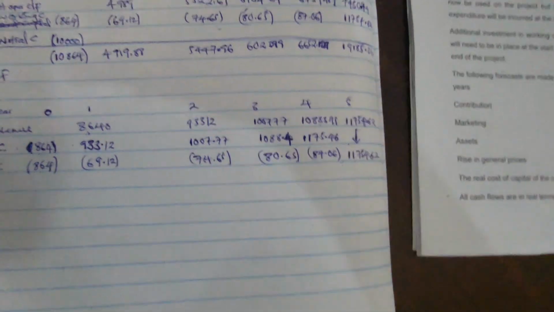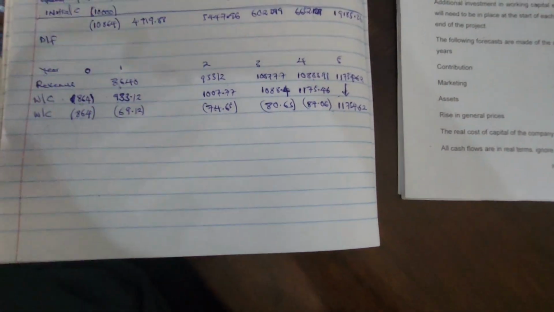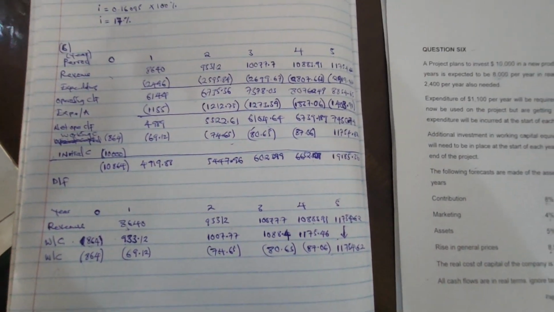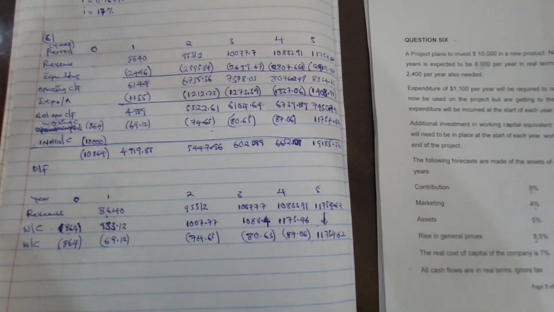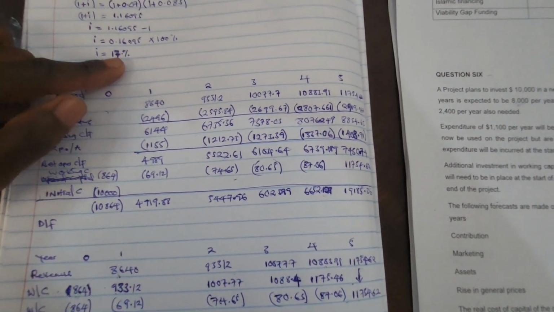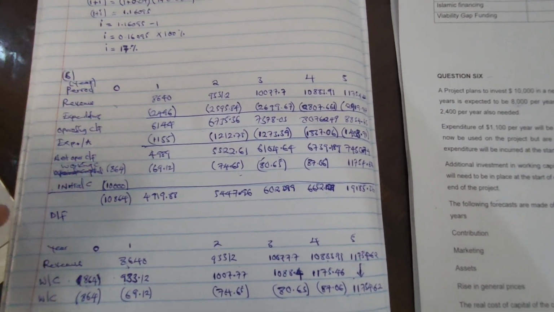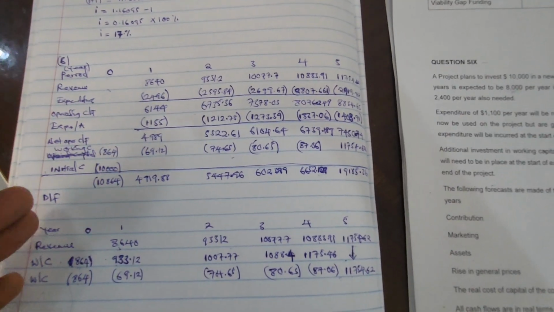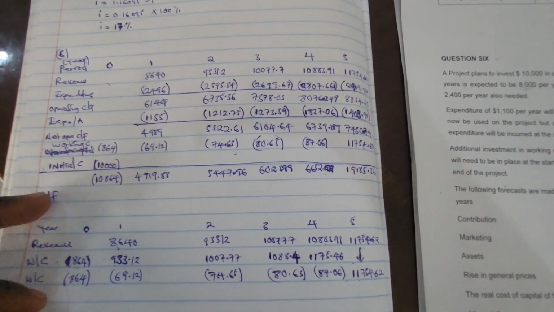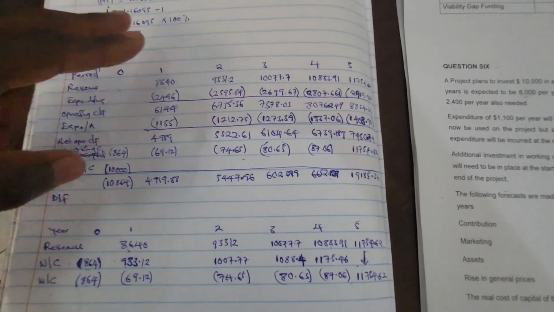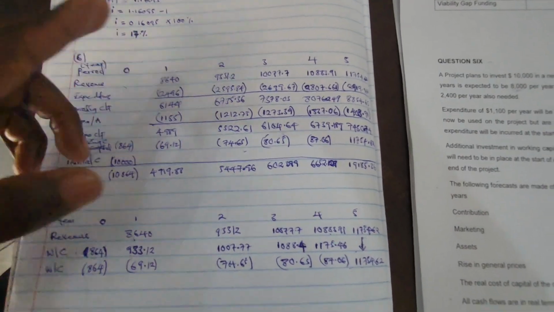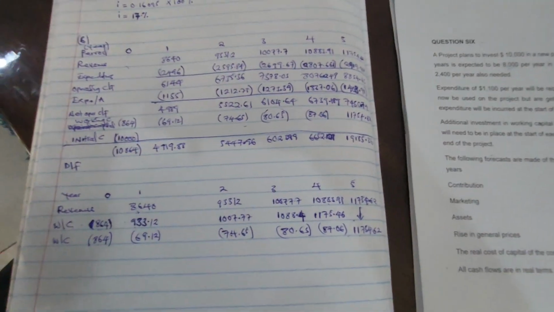Remember that in the beginning, we started by finding the nominal value rate, which was 17%. And so we're going to find the discount factor of 17% in each year, right?